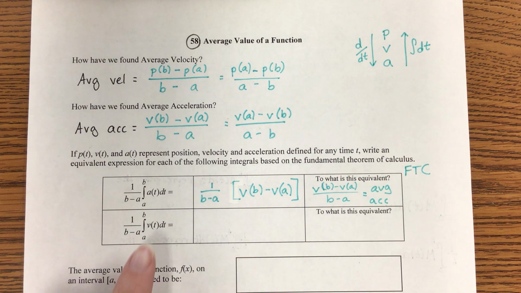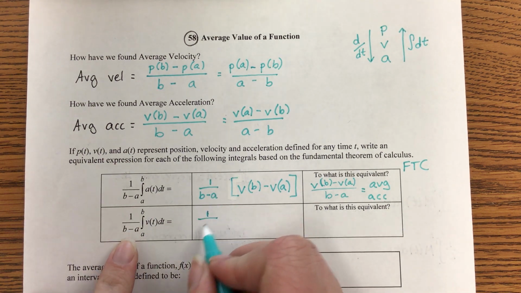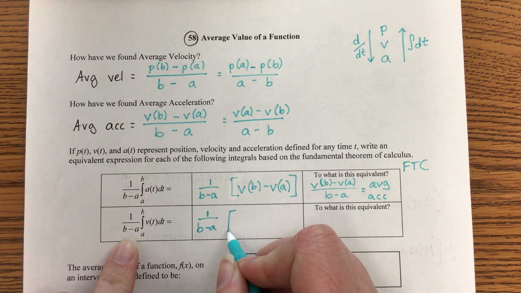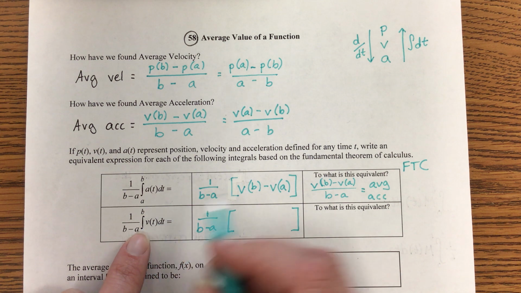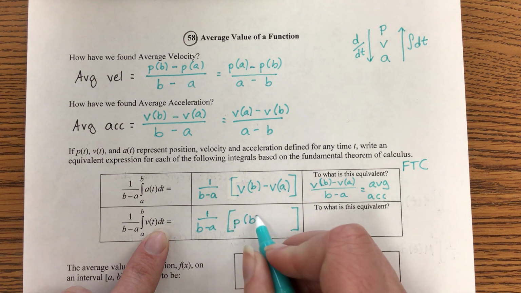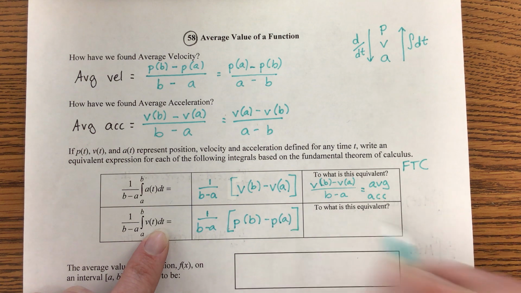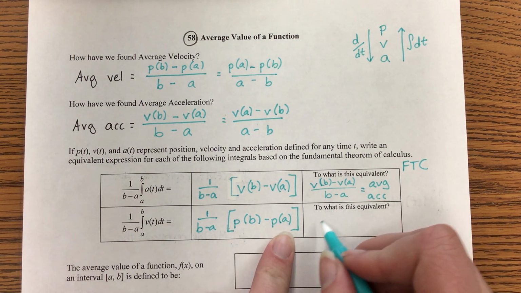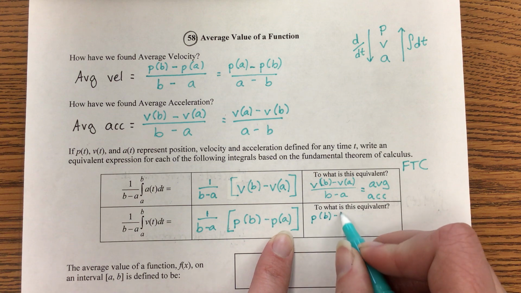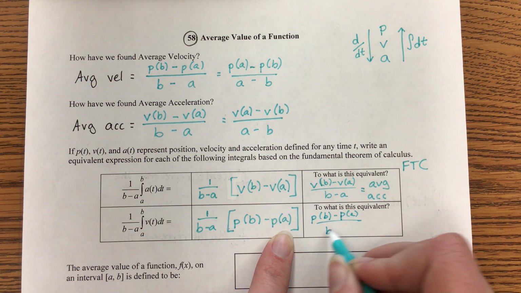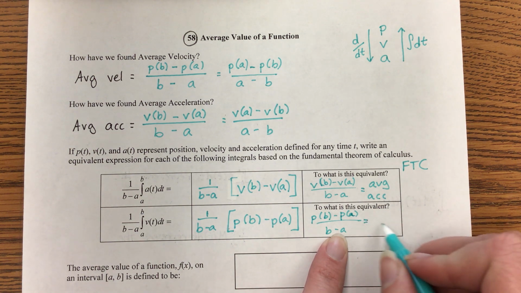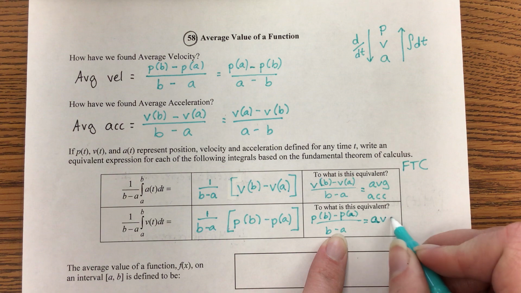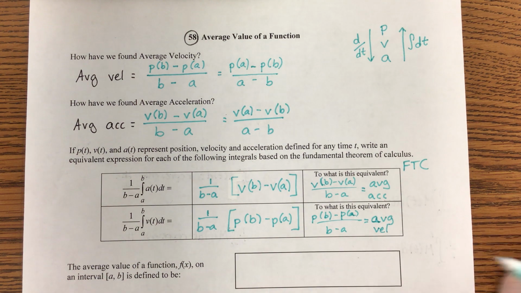Next one, basically the same thing. Copy 1 over b minus a. I'm going to be smart this time and put my brackets. Velocity has an integral that is position. And then we'll stick that bracket on the top, p of b minus p of a all over b minus a. That is the slope of position, and the slope of position is average velocity. All righty, cool.